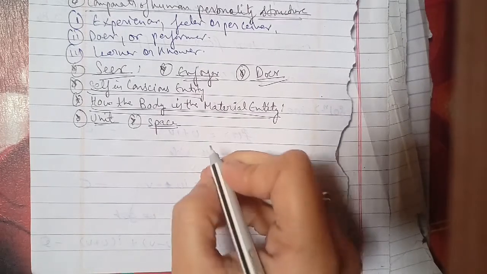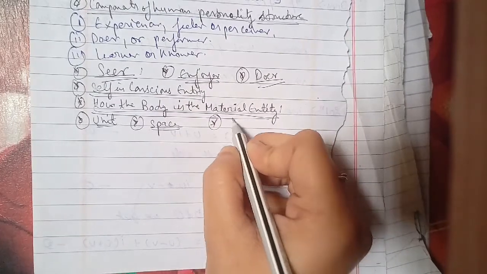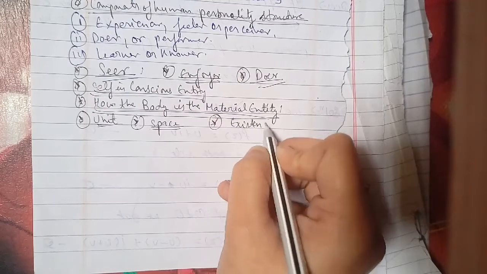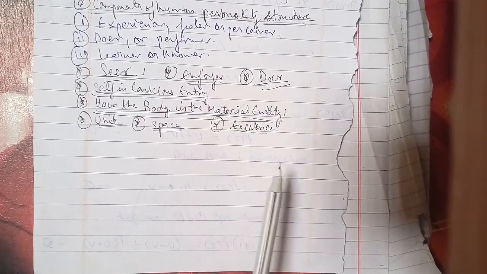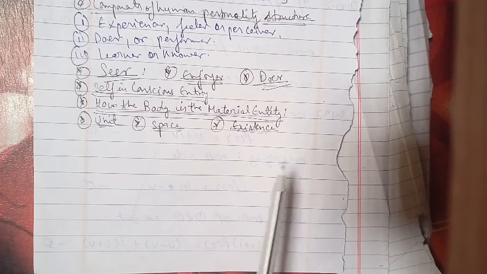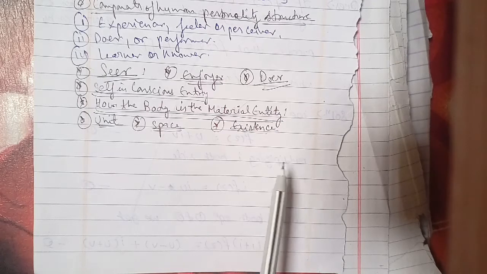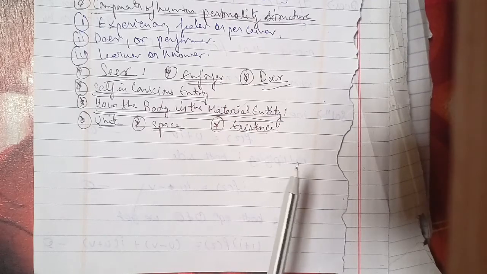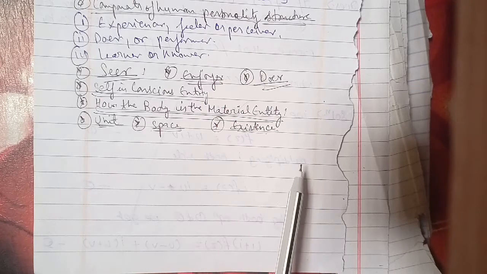Now we'll discuss another one, which can be asked in your short 2-mark questions: define existence. Understanding the self is the knowledge of self or I, known as Jivan Gyan. Understanding existence is the knowledge of Astitva. The knowledge of human conduct is known as Manavta Purna Acharan Gyan. These three knowledges put together form the right understanding of existence.